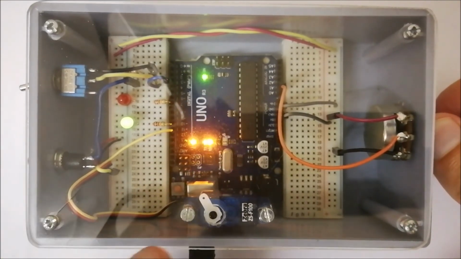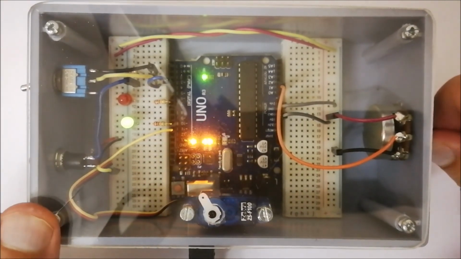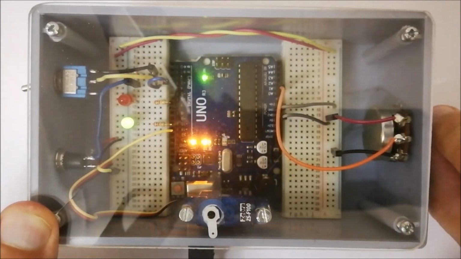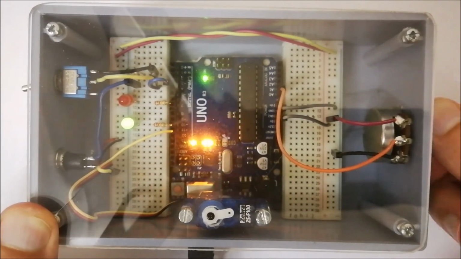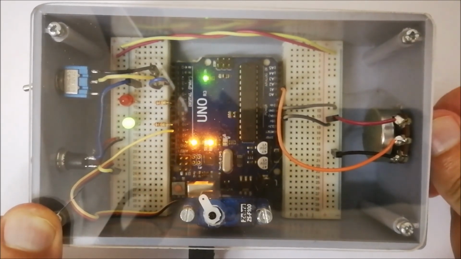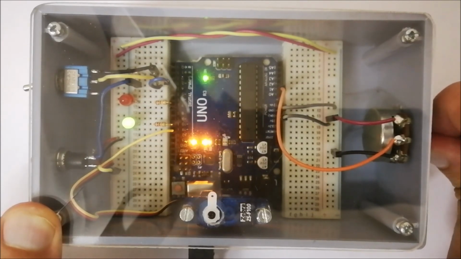In this case, the range is probably maybe 270 degrees, maybe a little bit less, maybe about 250 degrees. That's the full range of this specific servo.